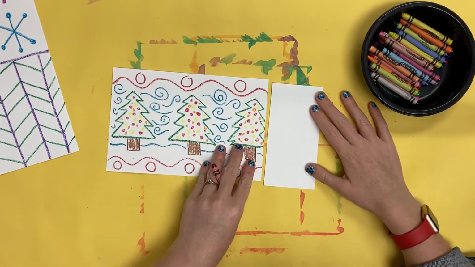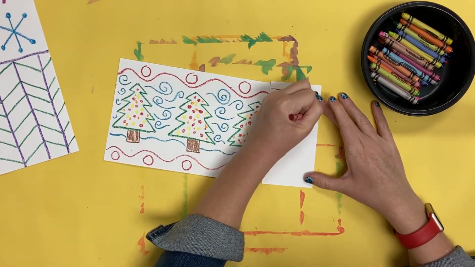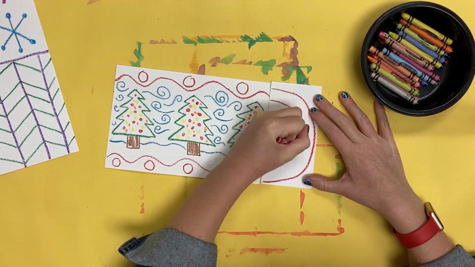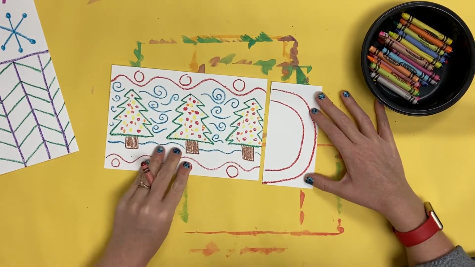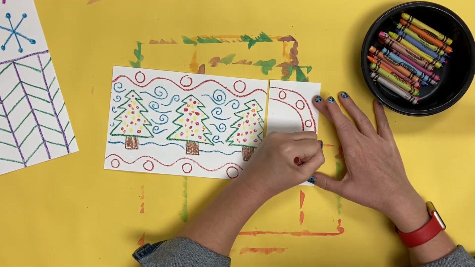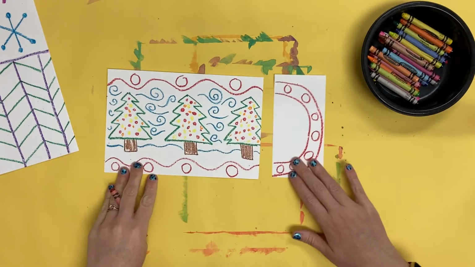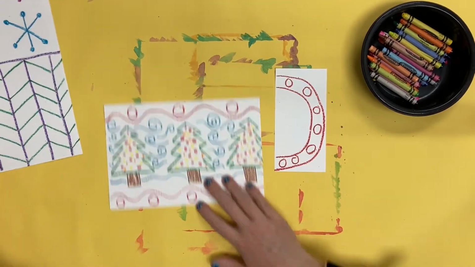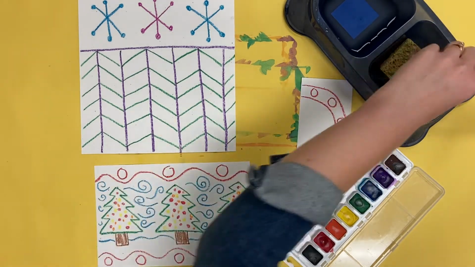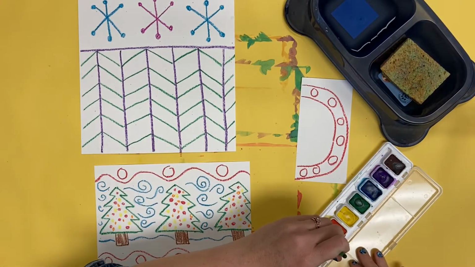Now this last little piece, all we're going to do is draw 2 large curves. This is going to be the handle for the mug. Now you might want to decorate that handle with a pattern. Think about adding a pattern to your handle as well. Once you are done drawing, we are going to move on to painting today our 3 pieces of paper.